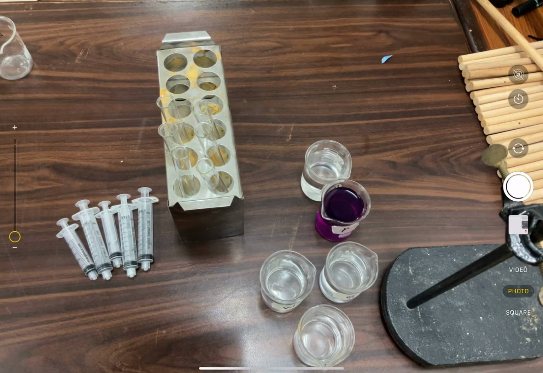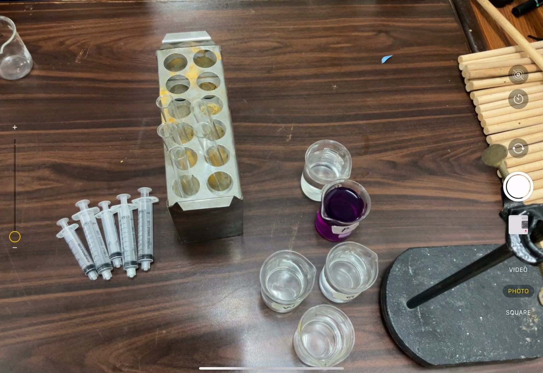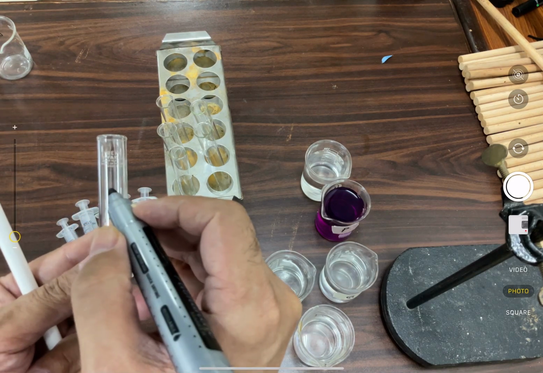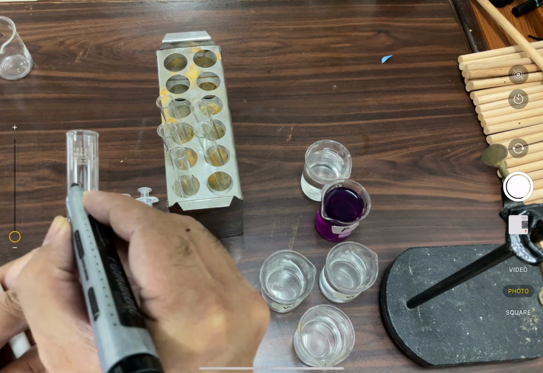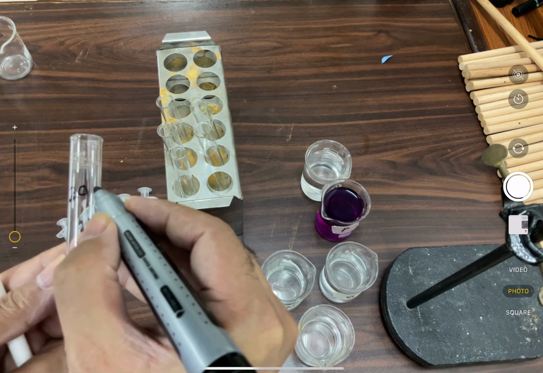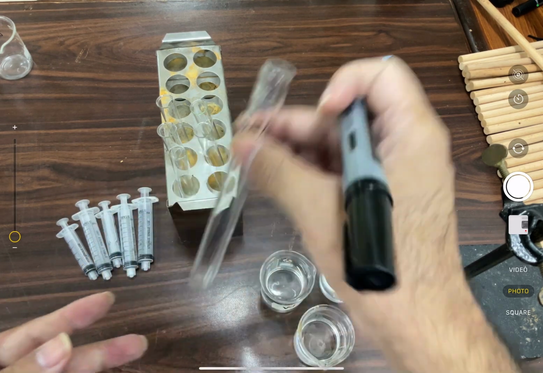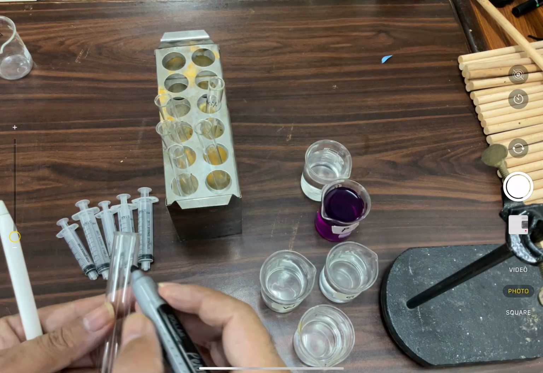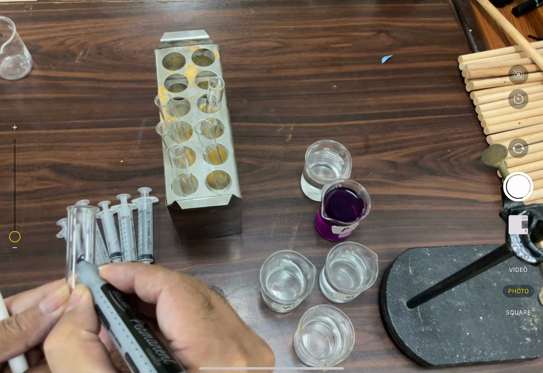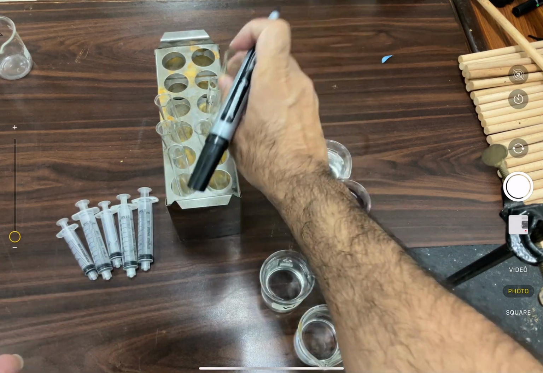You have been provided these test tubes, so you should label these test tubes with the concentrations that have been mentioned in the table, like 20%, and you should put it back into the rack. The other one then is 18%, put it back again.